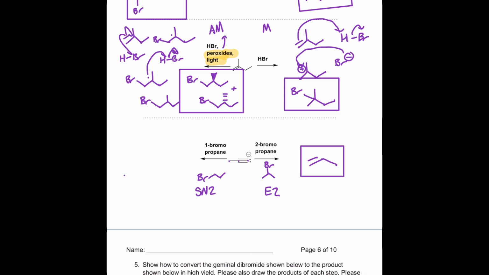So we have 1, 2, 3, 4, 5, 6. And then we are going to have our triple bond on the second one.